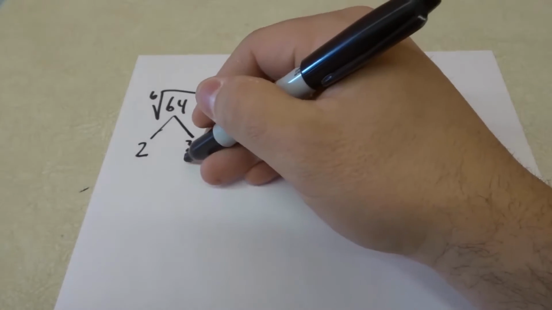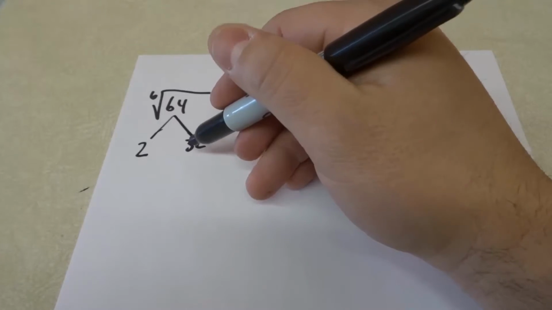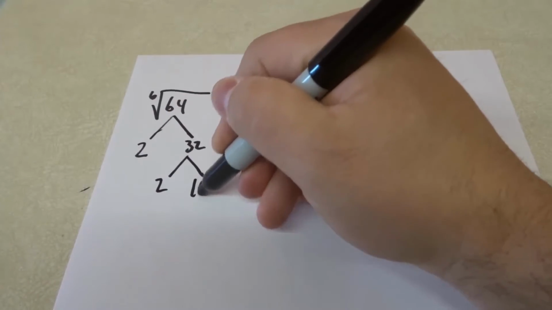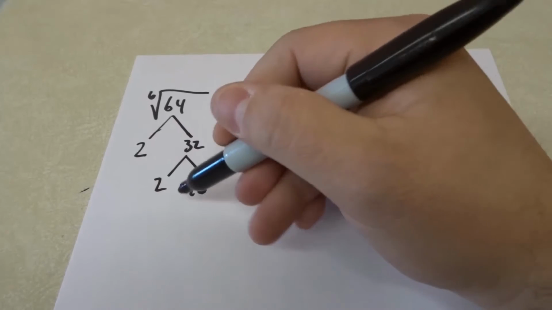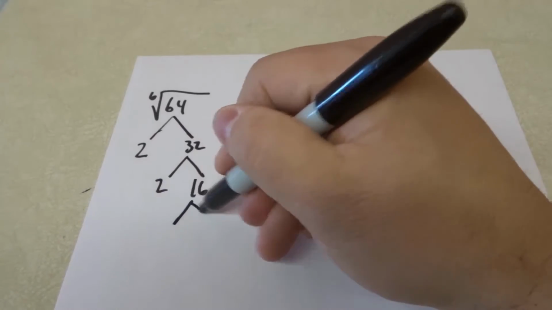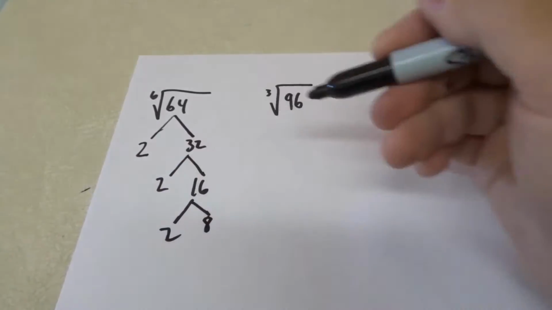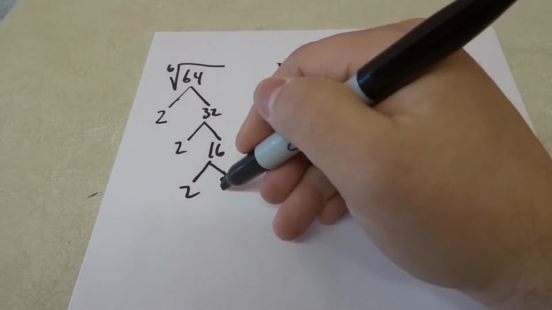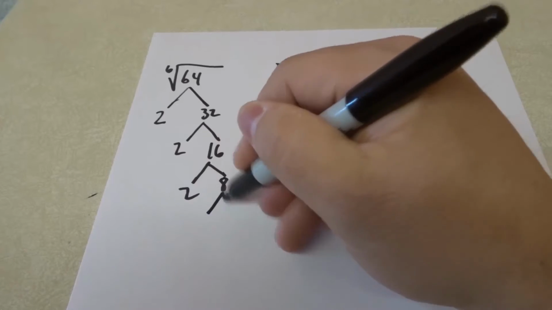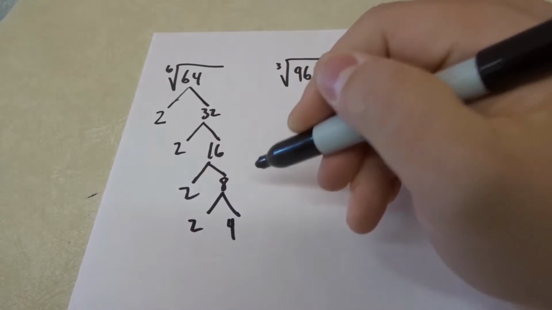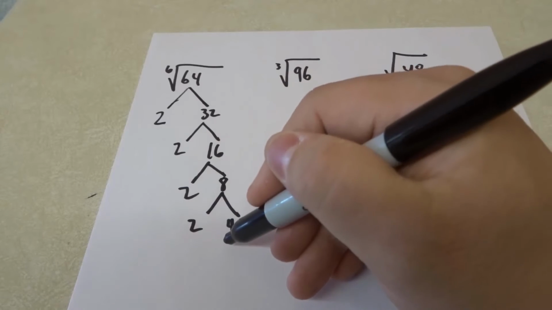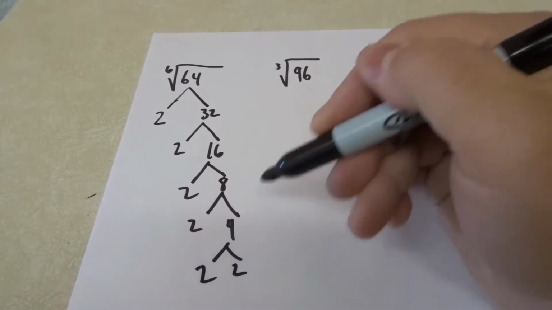On this branch, what multiplies to give us 32 would be 2 times 16. So we're going to do 2 and 16. The 2 is a prime number as well. To get to 16, we have 2 times 8. That 2 is a prime number as well. Let's move the paper up a bit. For the 8, we have 2 times 4, and the 2 is a prime number as well. And for the 4, we have 2 times 2. So we're going to bring 2 and 2 right over there.